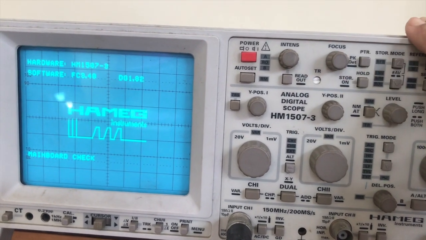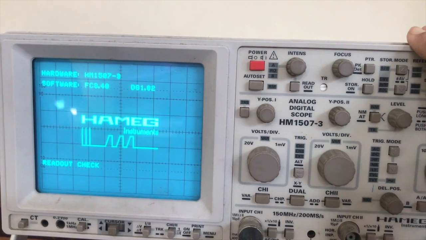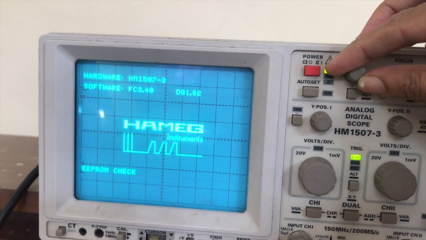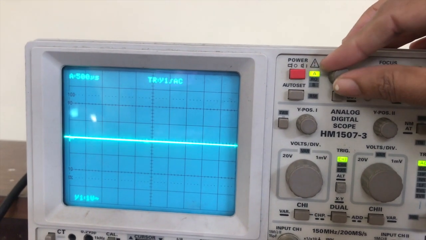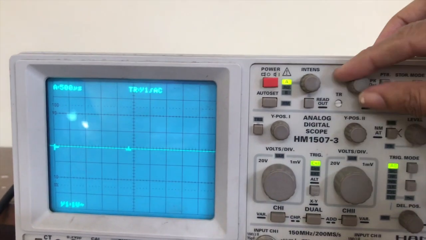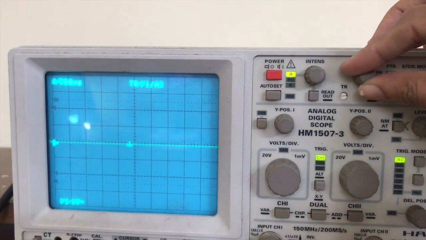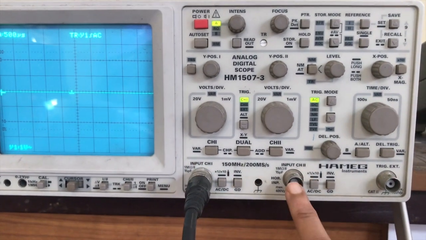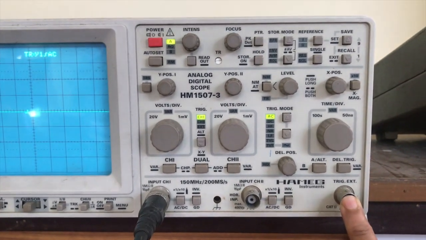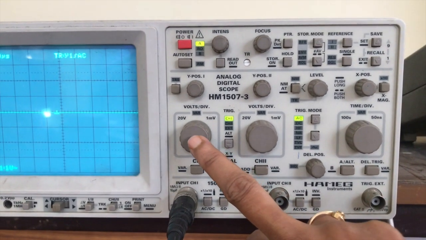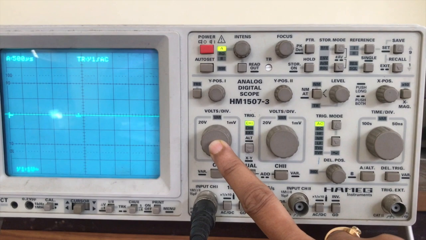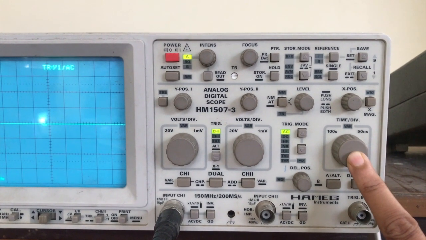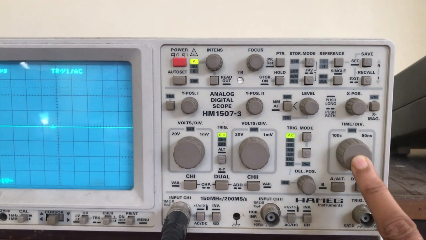The oscilloscope, as told earlier, is used to display and measure the waveform. This is the intensity knob. It is used to change the intensity of the beam. This is the focus knob. It's a dual trace oscilloscope, so two inputs can be connected simultaneously and two waveforms can be observed. This is the trigger pin. Volts per division knob for the first channel, volts per division knob for the second channel, and time per division knob for both the channels.